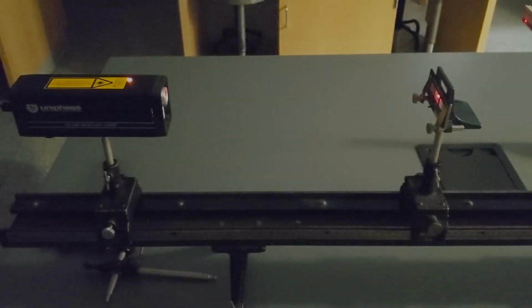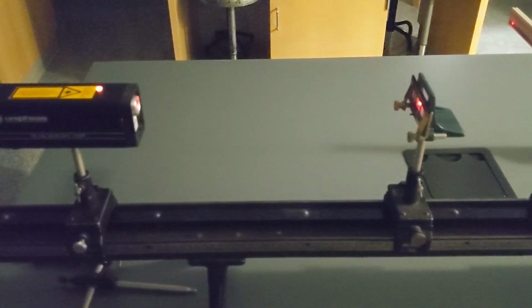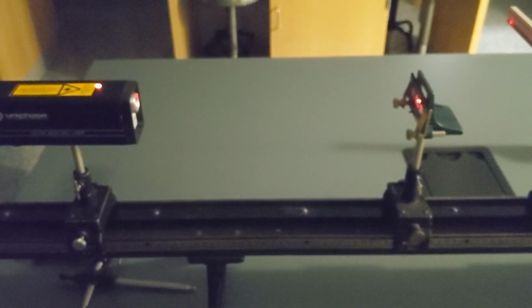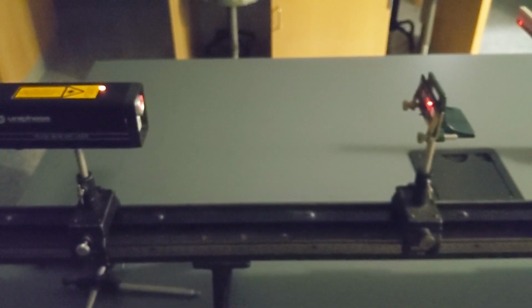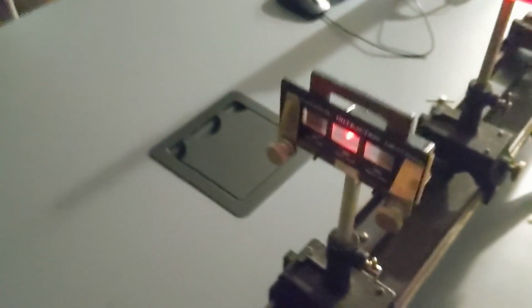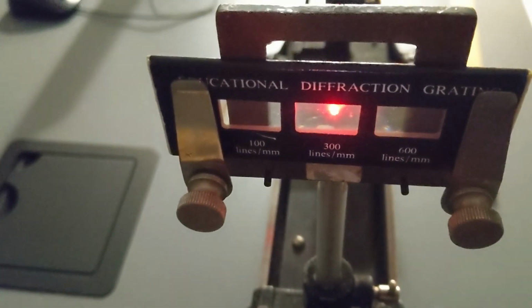Okay, so here we have a setup of diffraction grating with a red laser. The red laser itself has a wavelength of 633 nanometers. The diffraction grating that we'll be looking at has an N value of 300 lines per millimeter.